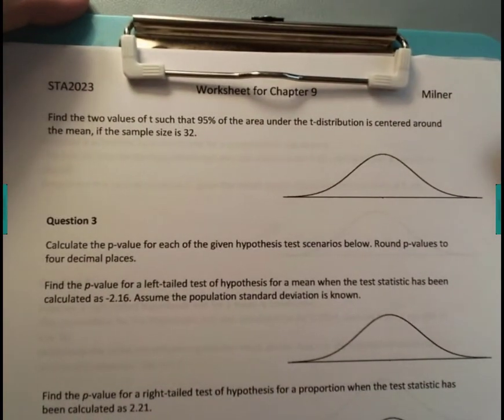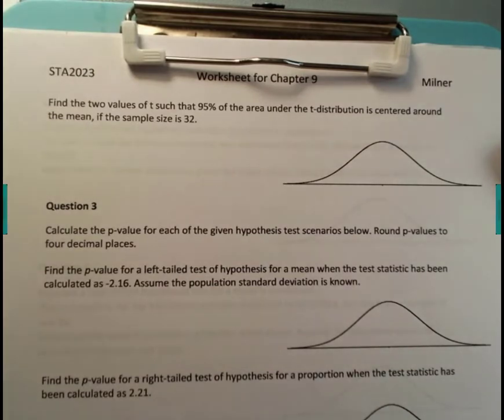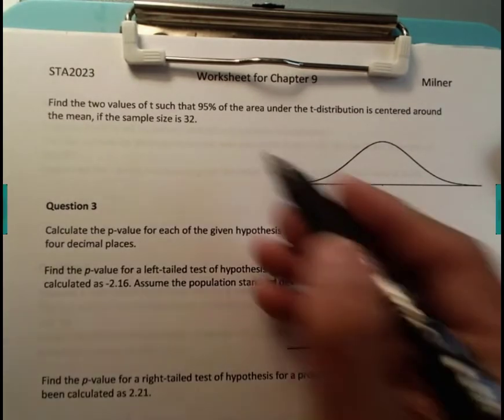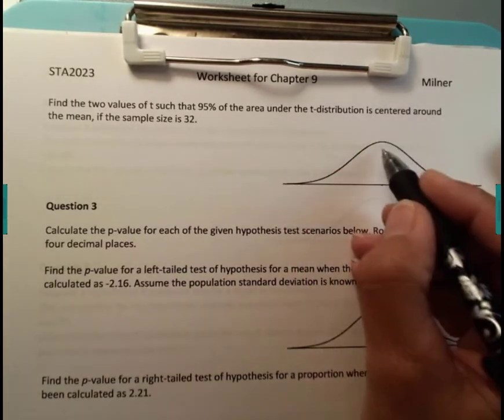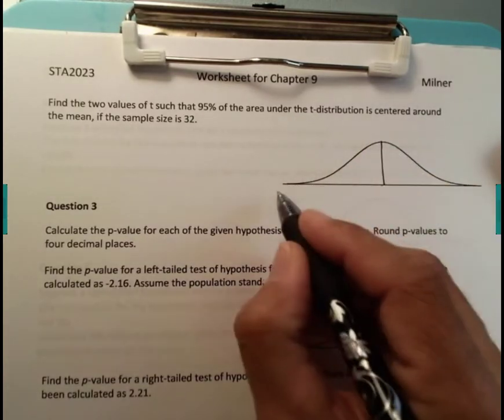So we have two values of t, and this time it tells us that 95% of the area under the t-distribution is centered around the mean. It's a good idea to draw these things.